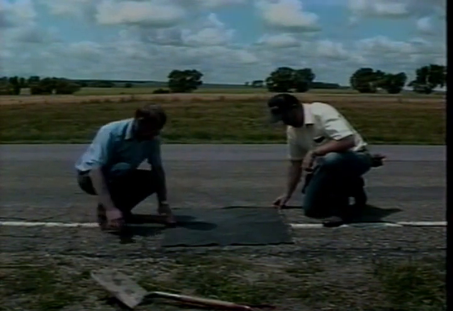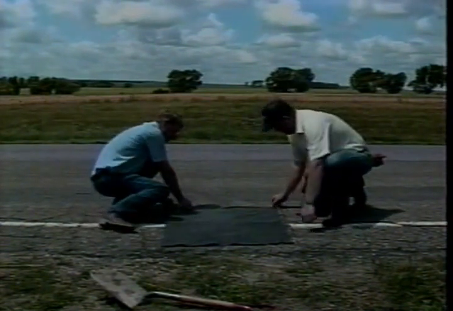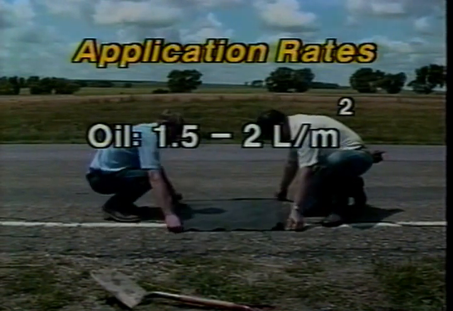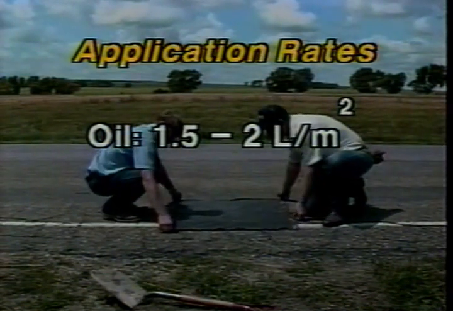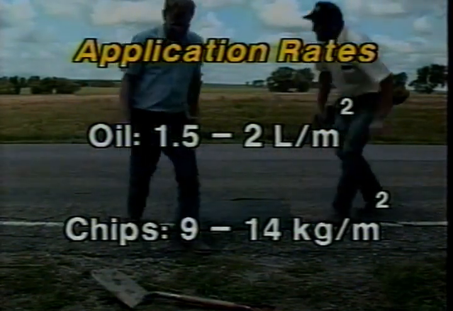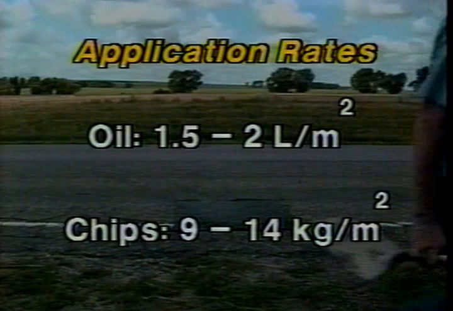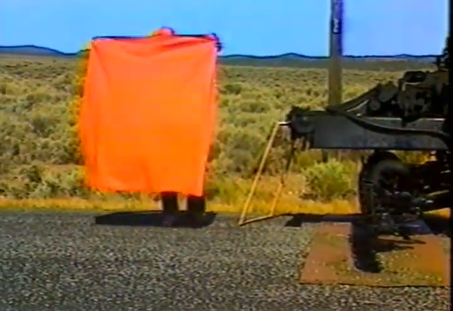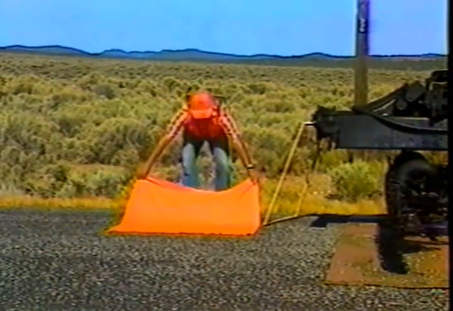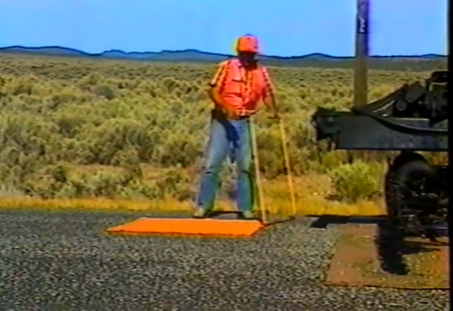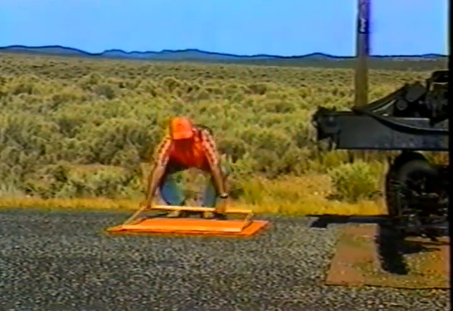Both the oil and chip application rates should be verified. As a general guideline, you'll need between 1.5 and 2 liters of oil per square meter of surface, and between 9 and 14 kilograms of chips per square meter. To check the chip application rate, place a tarp on the surface ahead of the chip spreader, let the spreader go over it, and then weigh the chips.